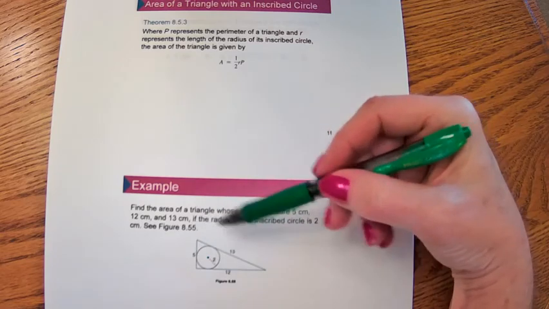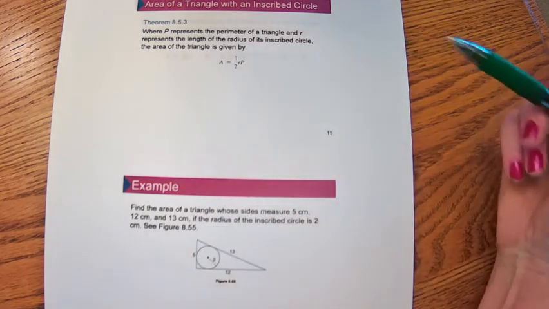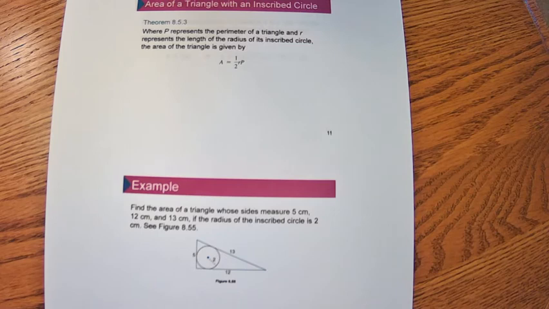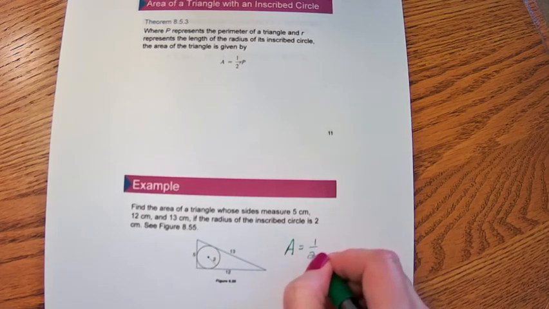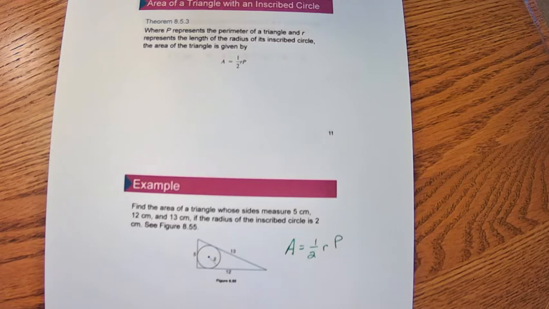Now we already know how to find the area of a triangle if we were to use Heron's theorem, but this is just another way if you're told there's an inscribed triangle. So here we know that the area is 1/2 the radius times the perimeter. So this way we don't have to find the semi-perimeter and take a square root, the things that you have to do to go through Heron's law.